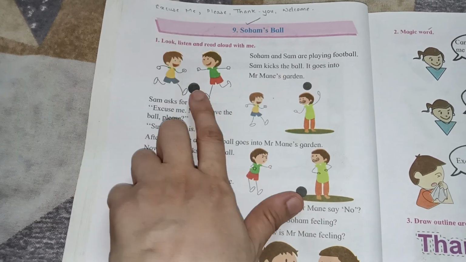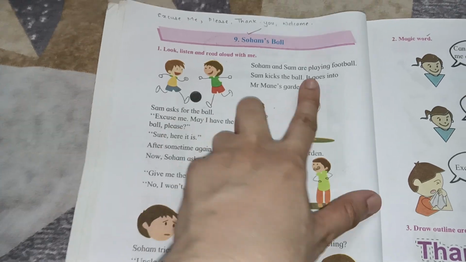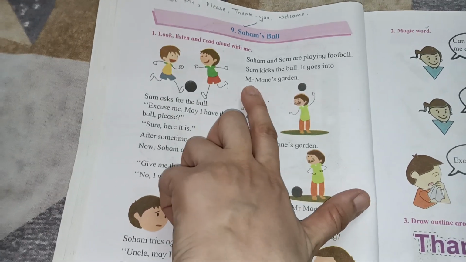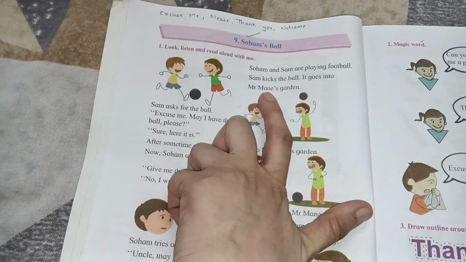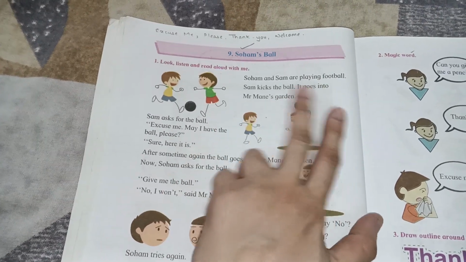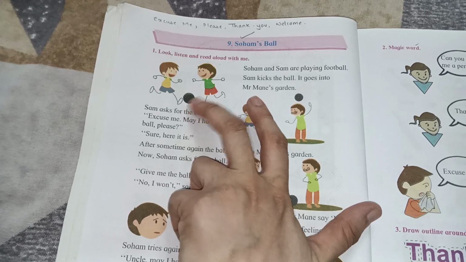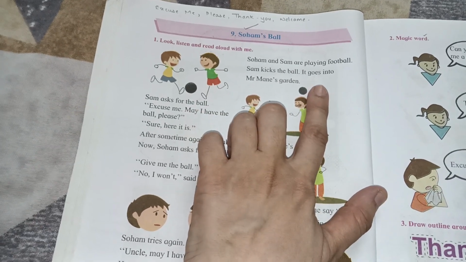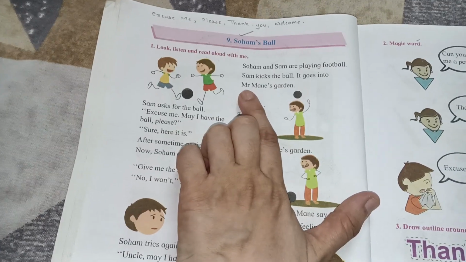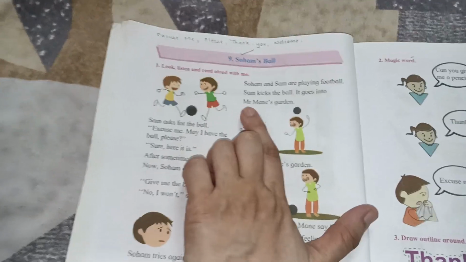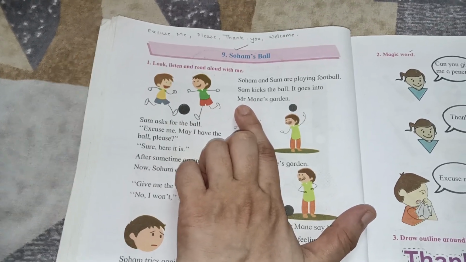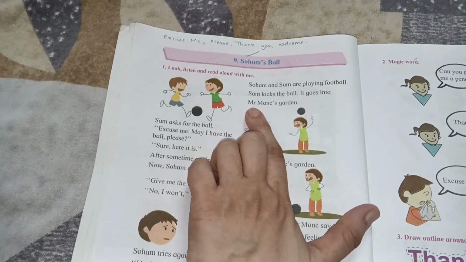Now see, Sam kicks the ball. It goes into Mr. Mane's garden. Sam kicks the ball, and where has the ball gone now? The ball has gone to Mr. Mane's garden. Whose garden is it? Mr. Mane's garden it is.